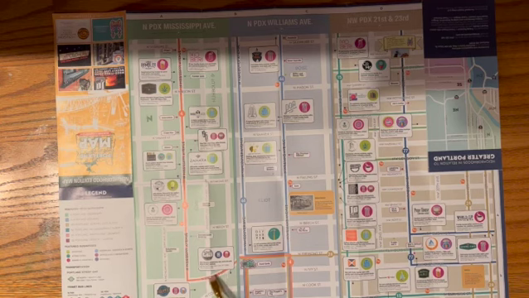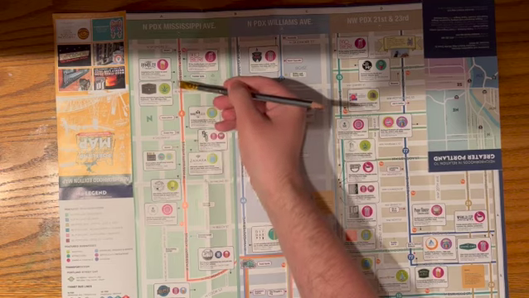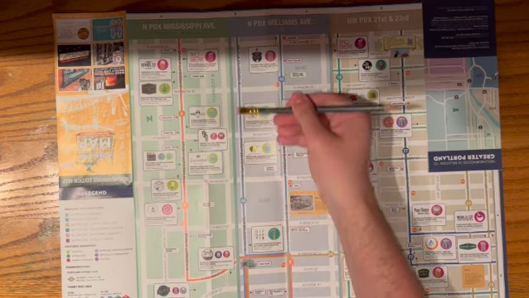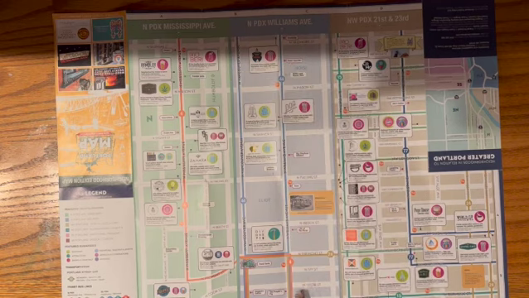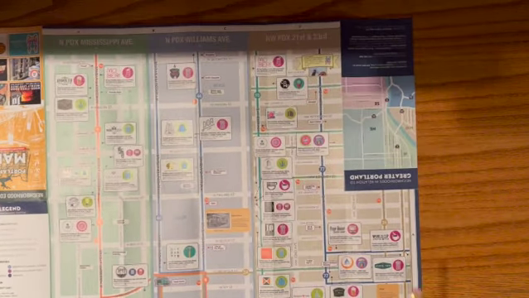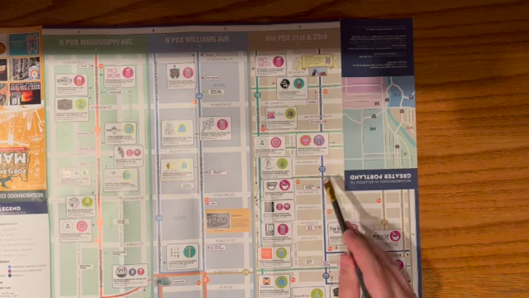So here in orange, we have line 4. In blue, we have the 44. In this ochre yellow, we have the 24. Jumping ahead a little bit. In blue, we have the 77.